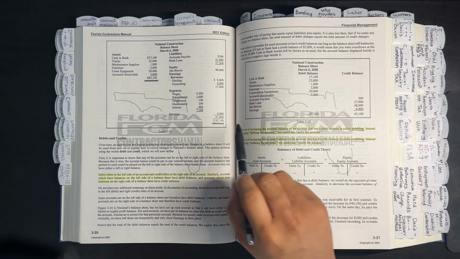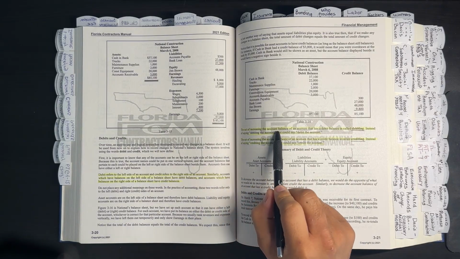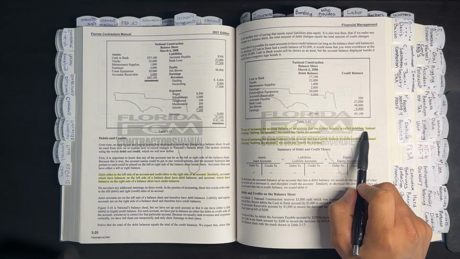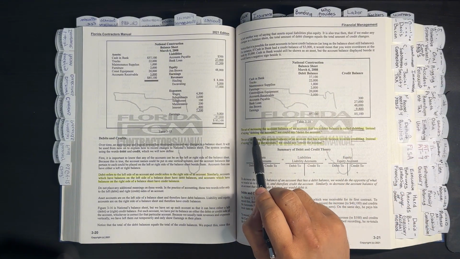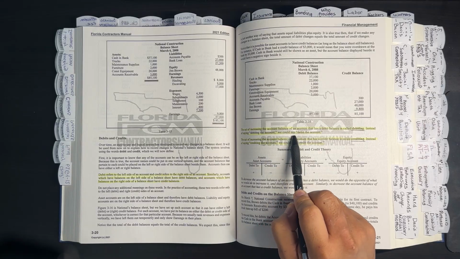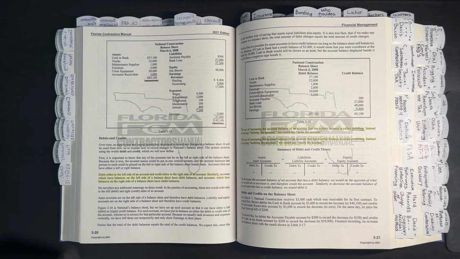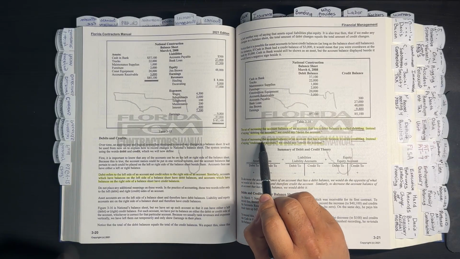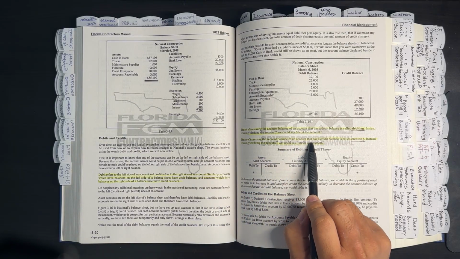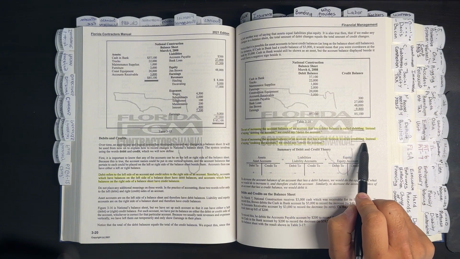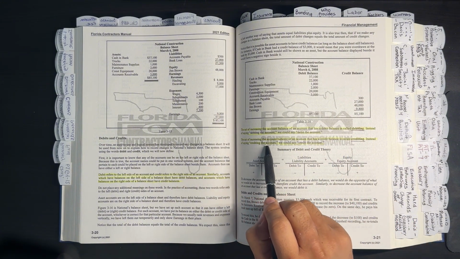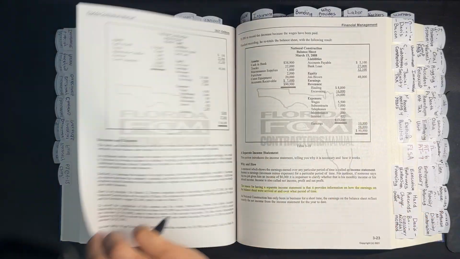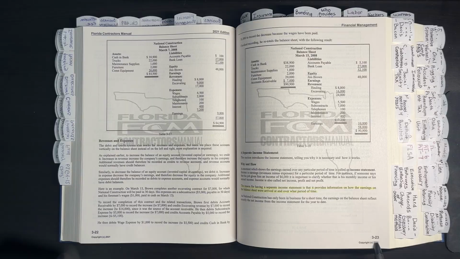Page 321, the act of increasing the account balance of an account that has a debit balance is called debiting. Instead of saying debiting the account, we could say debit the account. Next one, the act of increasing the account balance of an account that has a credit balance is called crediting. Instead of saying crediting the account, we could say credit the account.